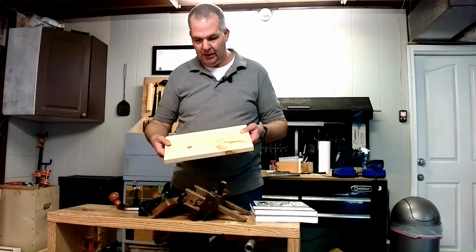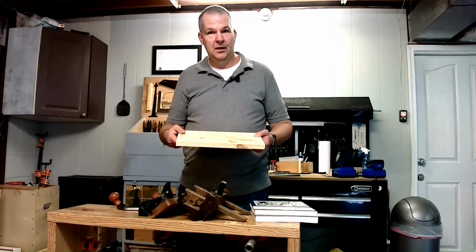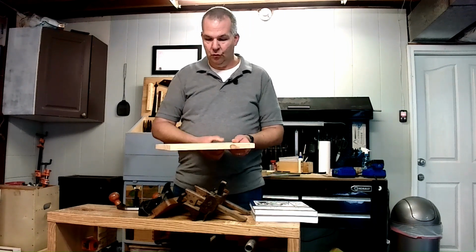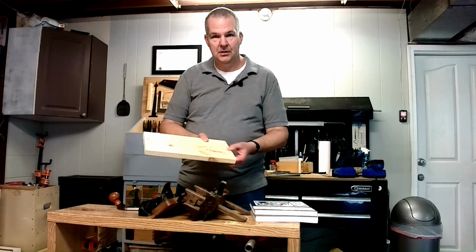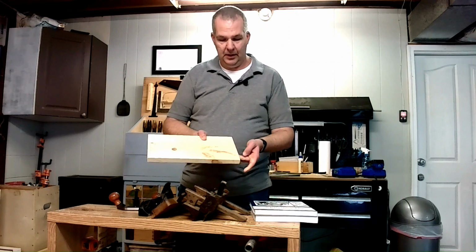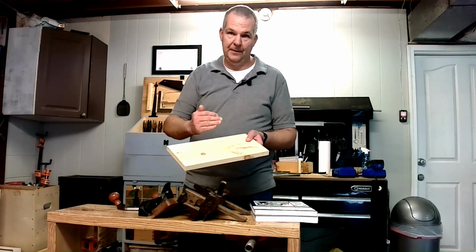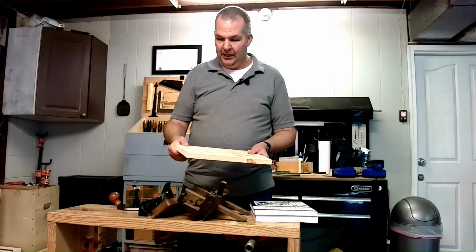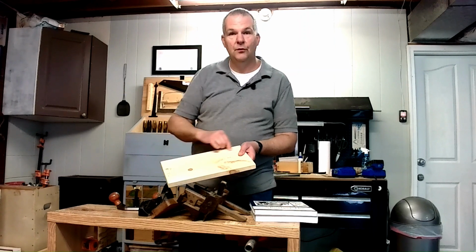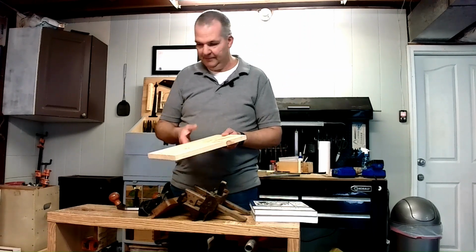Dados, which run across the grain, usually somewhere inside, often like a bookcase. The shelf of a bookcase would be dadoed in. Rabbets run along the edges, either with the grain or against it. It doesn't really matter as long as it's along the edge and provides a step-up type of configuration. And then a groove happens within the wood, but is usually with the grain. And there's more specifications than that I'll go into in just a moment.